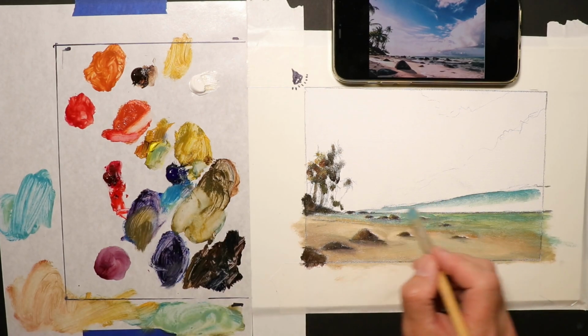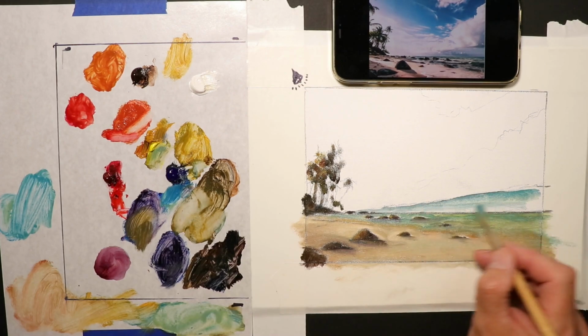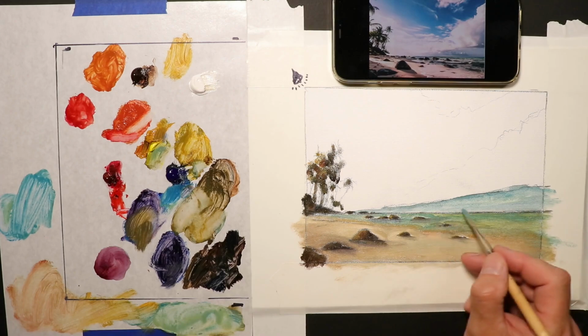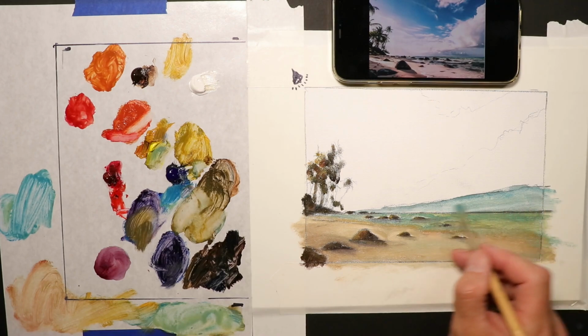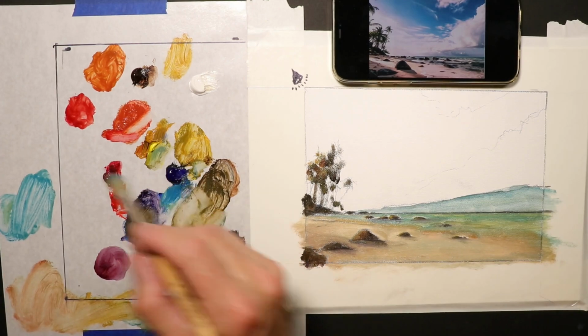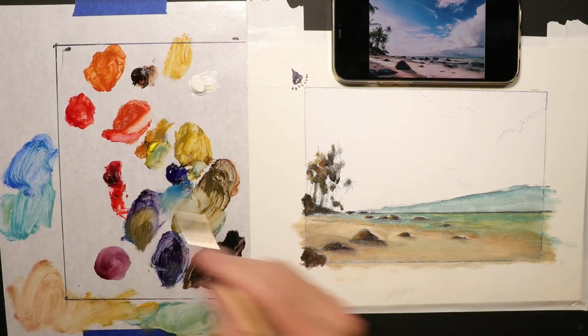And what we'll do is we'll make that sky color like this. Like so. A little bit of French ultramarine blue in there as well.